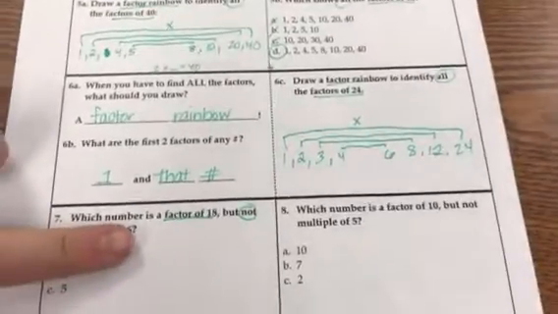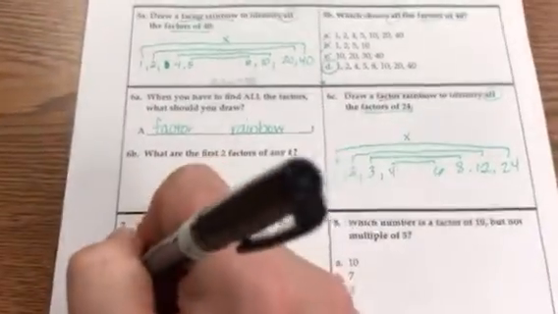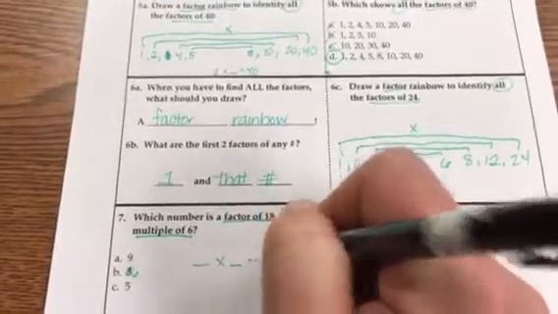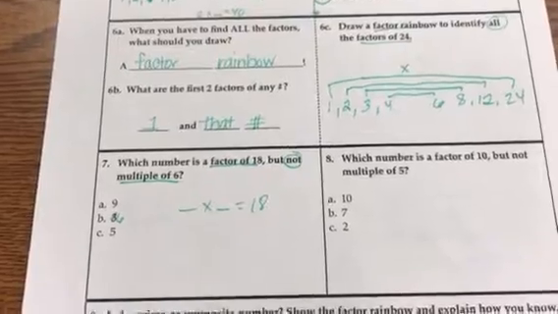Which number is a factor of 18 but not a multiple of 6? You need to ignore the multiple part first. We're just doing factor of 18. Okay, we did this one in class, so I'm going to go ahead and just quickly show what we did in class. So there's what we do to think about factors.